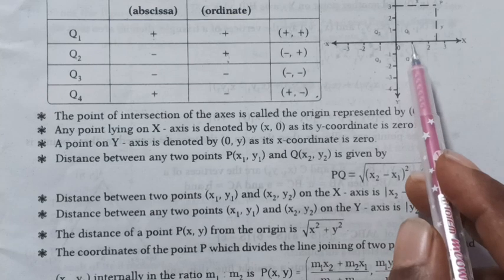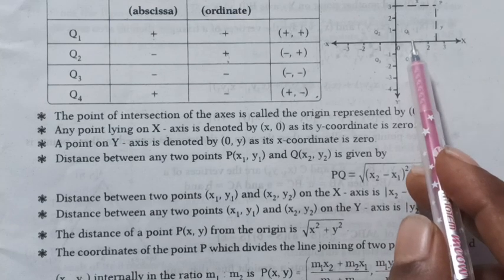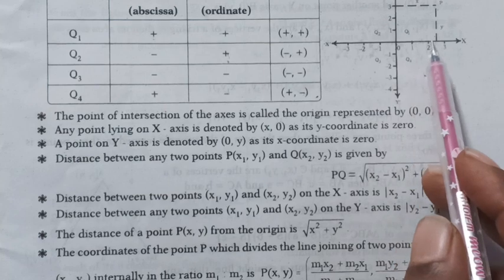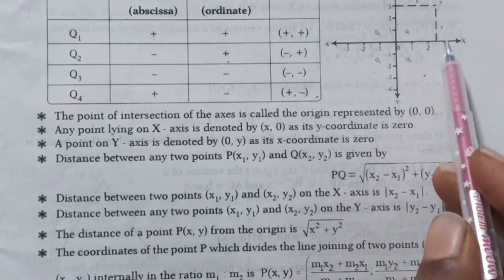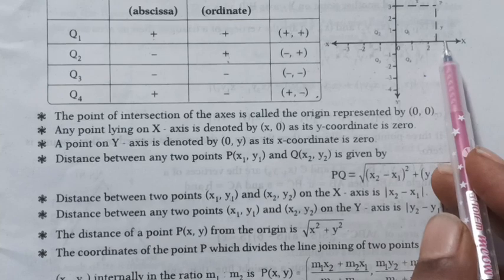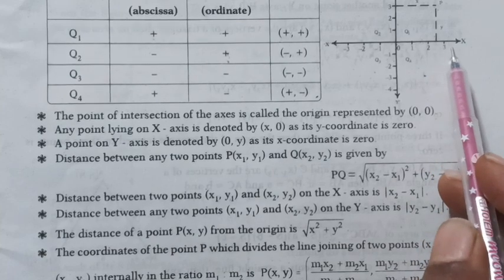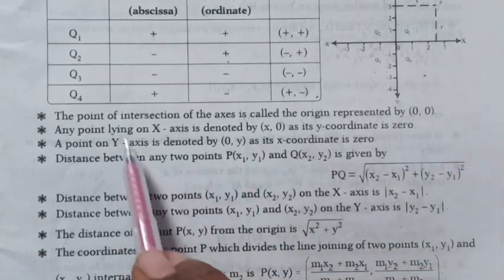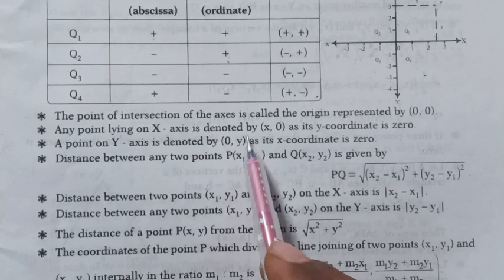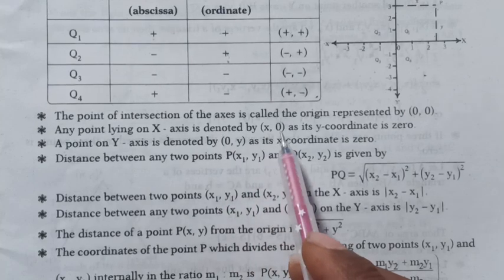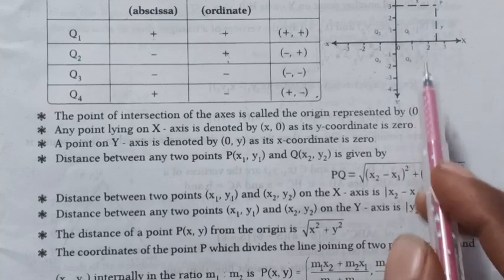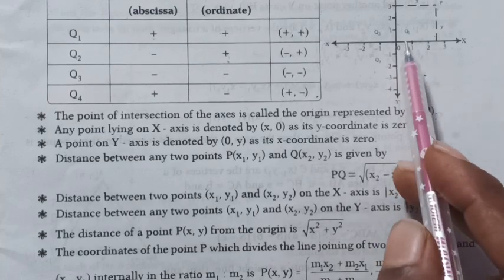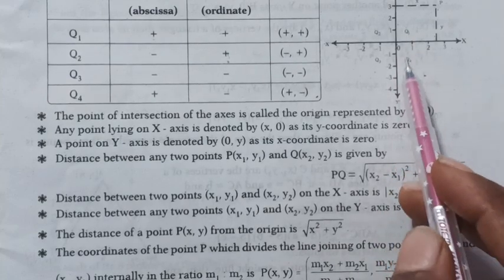For example, here is the point 1 and y is 0, so (1, 0). Here is the point 2, y is 0, so (2, 0). Here is the point 3, y is 0, so (3, 0). Any point on the x-axis we can denote by (x, 0), as its y coordinate is 0 here because there is no length on upside or downside.